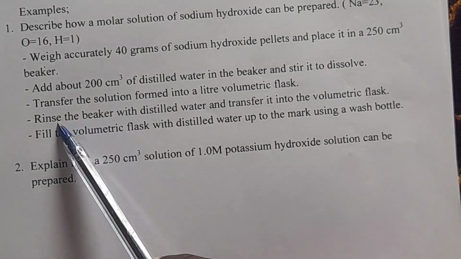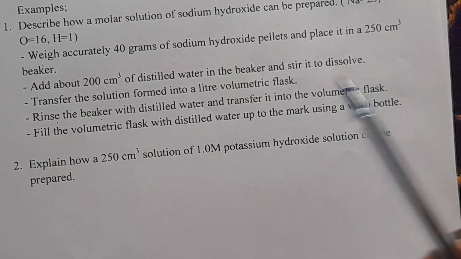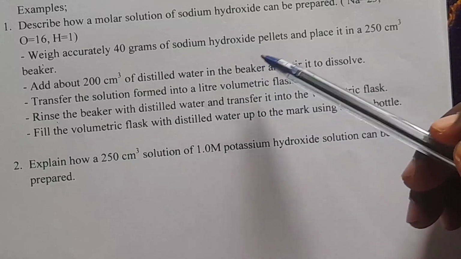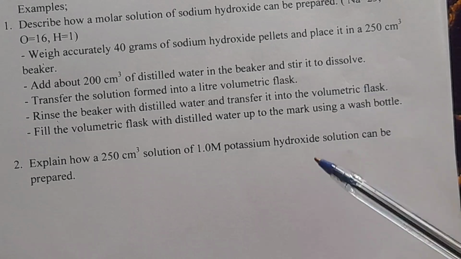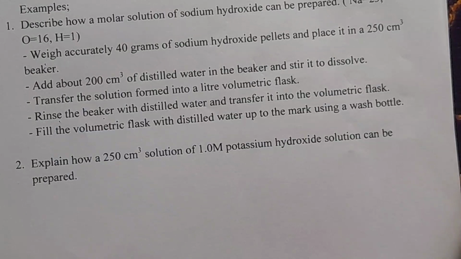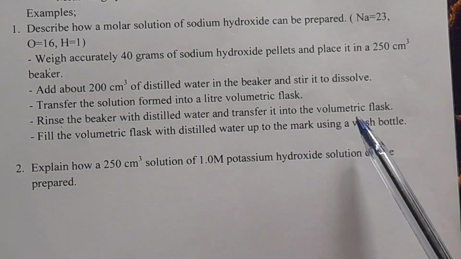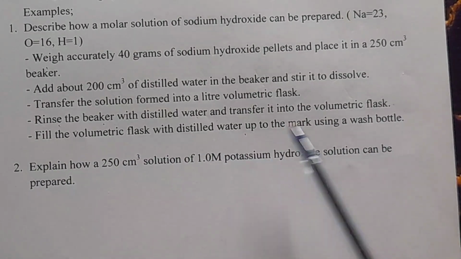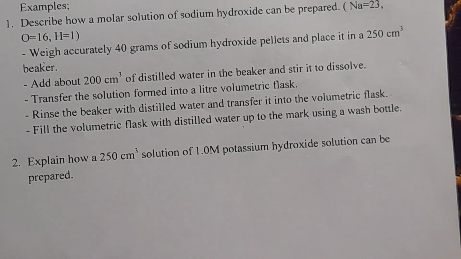Then rinse the beaker with distilled water and transfer it into the volumetric flask, because the beaker you used in dissolving the sodium hydroxide, when you have transferred the solution to the volumetric flask, still has some traces of the solution. So we rinse to remove those traces of the solution. Then you fill the volumetric flask with distilled water using a wash bottle up to the mark. That's the last procedure.